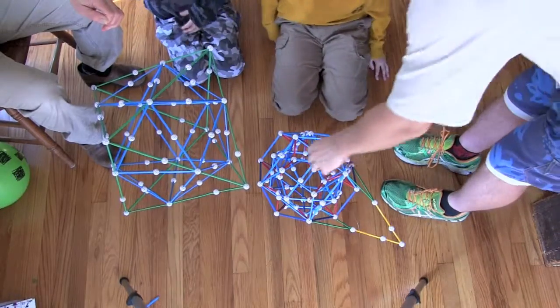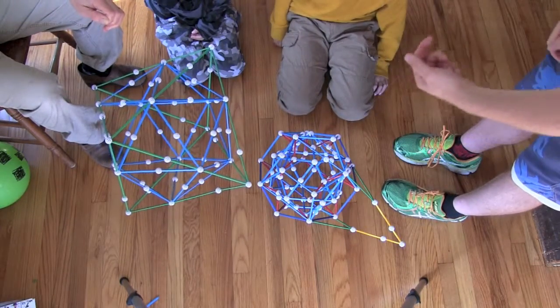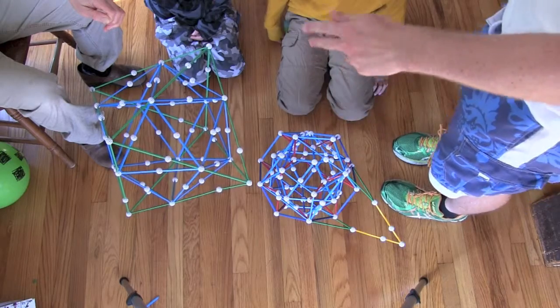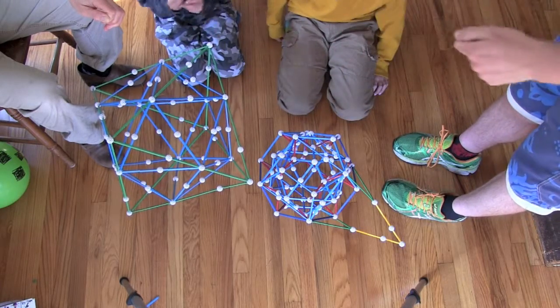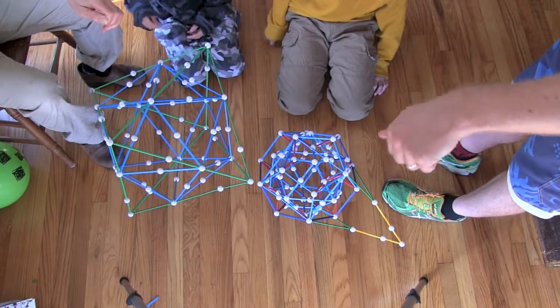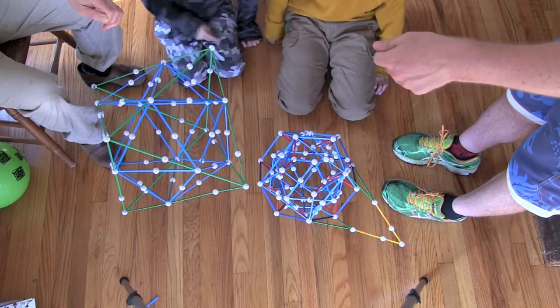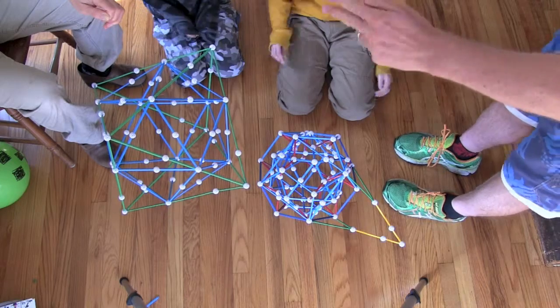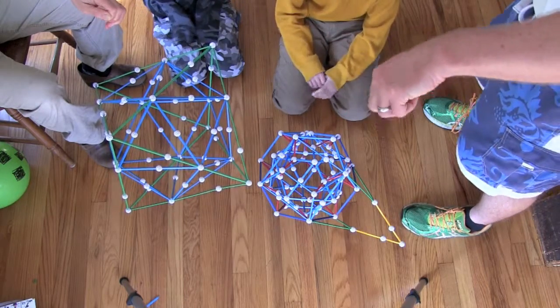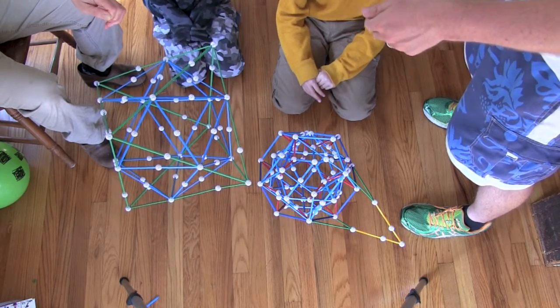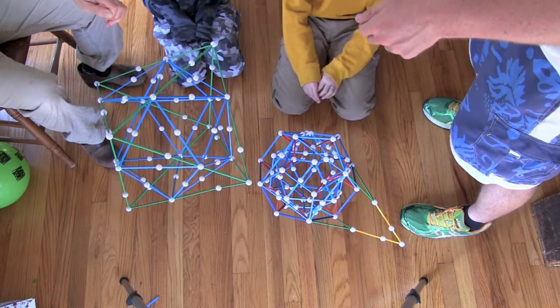Okay, so here we're going to first look at some rotations of these two shapes and see what's the same. What do you notice about your shape now? The icosahedron's edges are lined up with these icosahedron's edges. So we put these shapes on the ground so that the icosahedrons are the same. Okay, what else is the same about these?